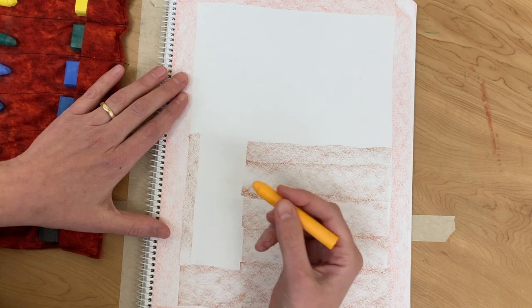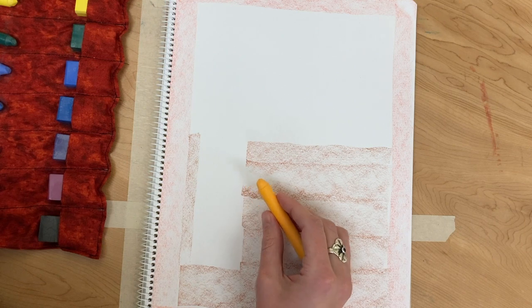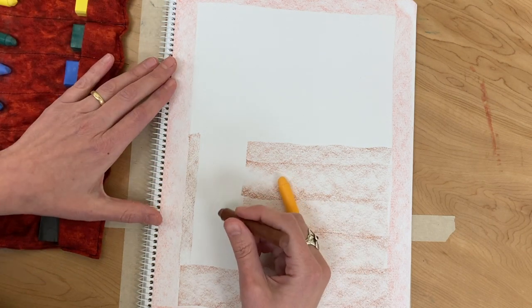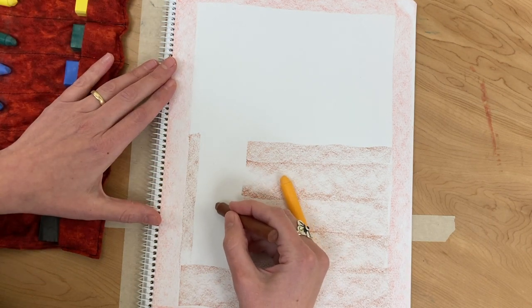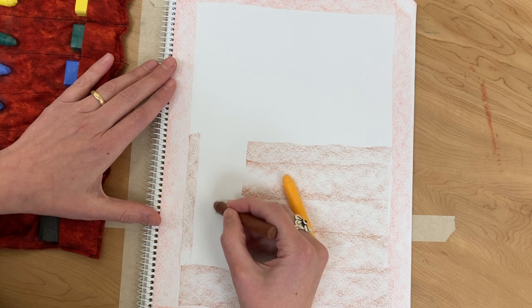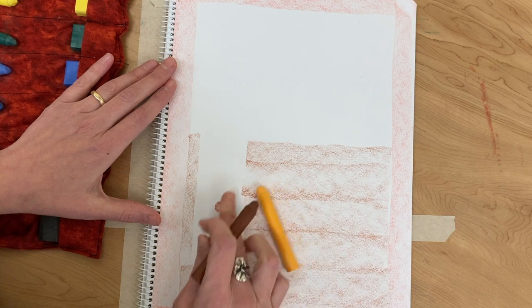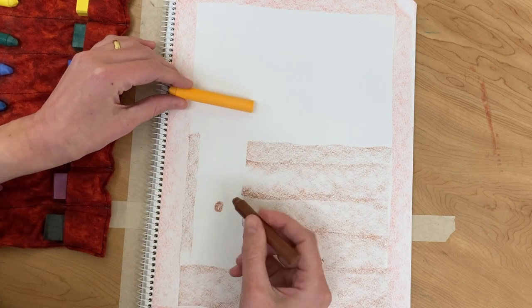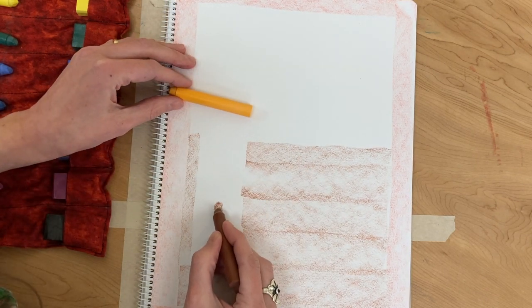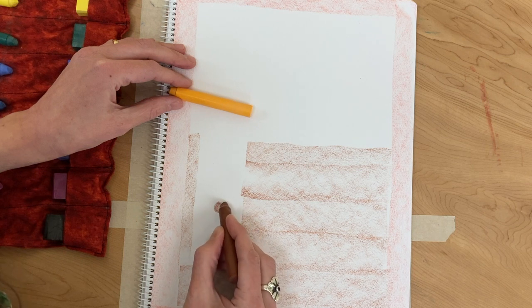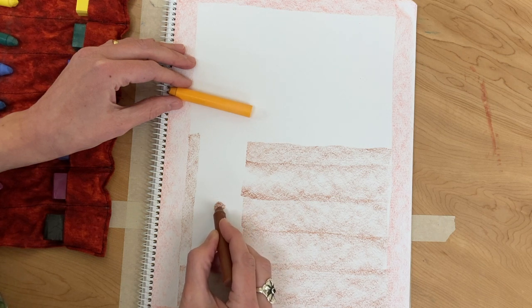So maybe I should start with the head just so we have an idea of where that is. So his head will be about here, maybe like halfway up. And I want it to look like he's looking up. So I start with my circle, but then I'm going to come over here and make his chin kind of looking up.